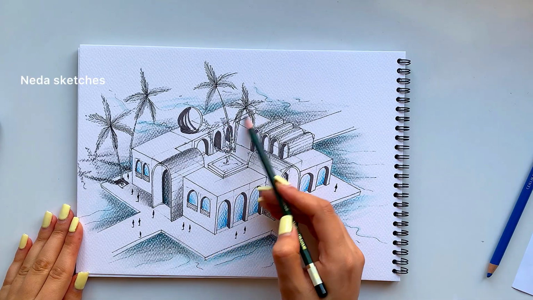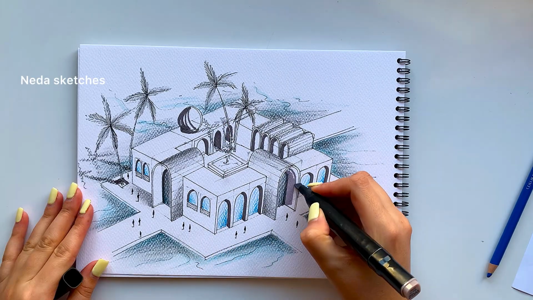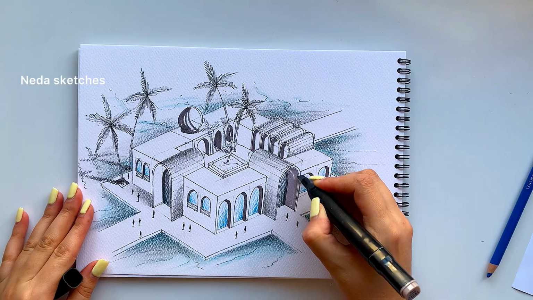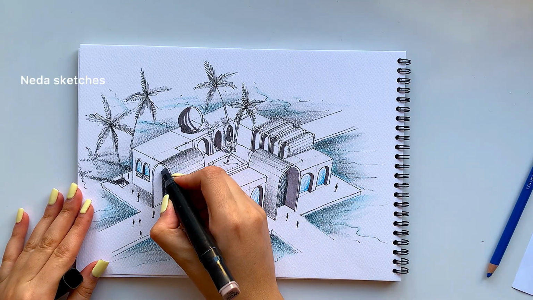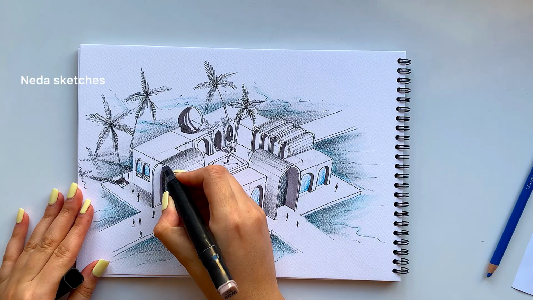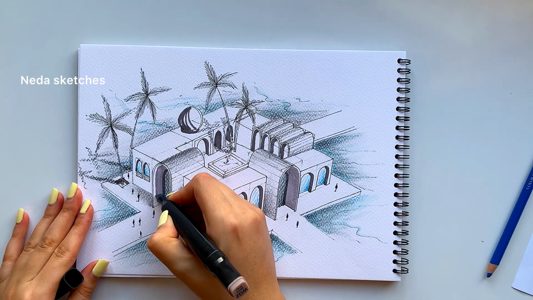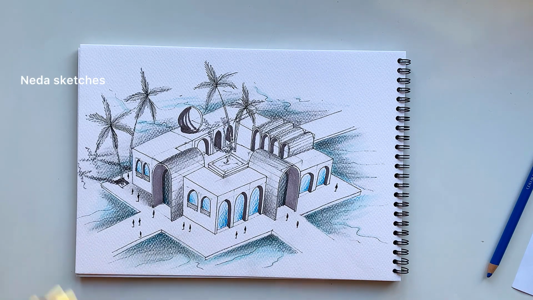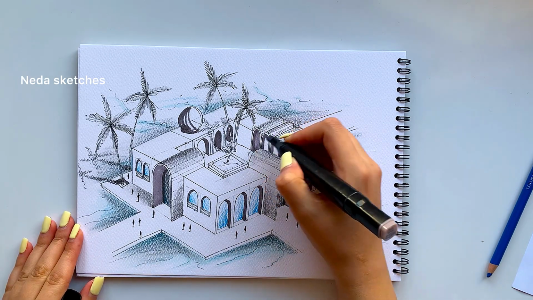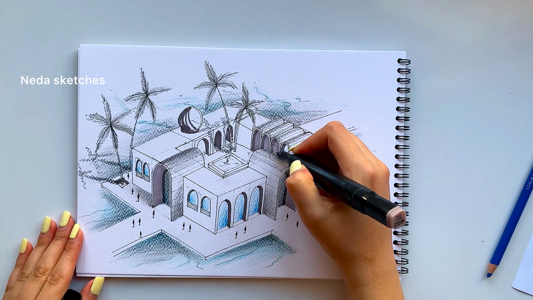As I said before, during drawing and coloring, you can look at your sheet, and after that you can decide what details you should add. For example, I want to use the dark gray marker again for the setbacks, and I want to draw some shades here in the arcades.